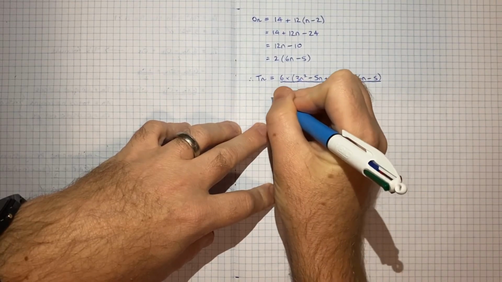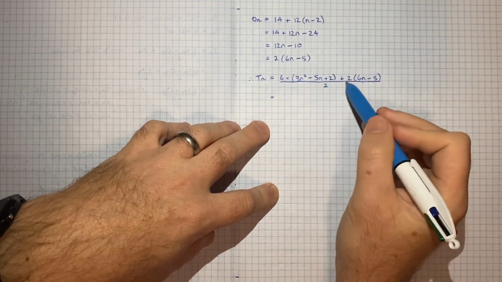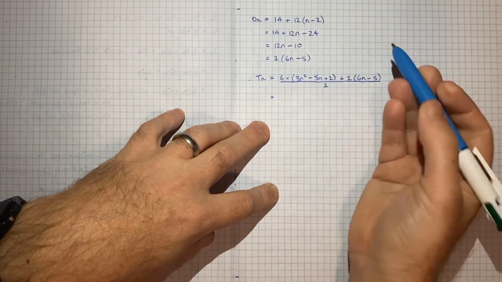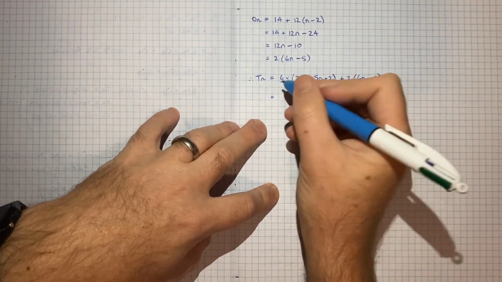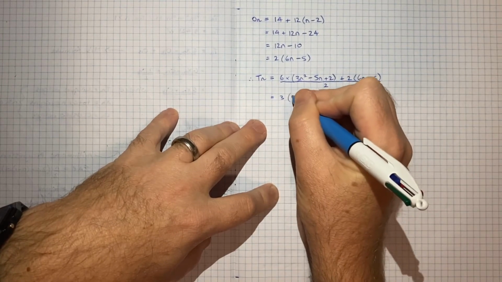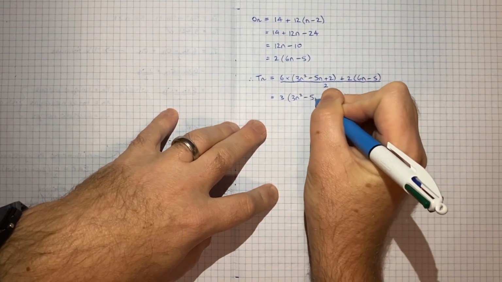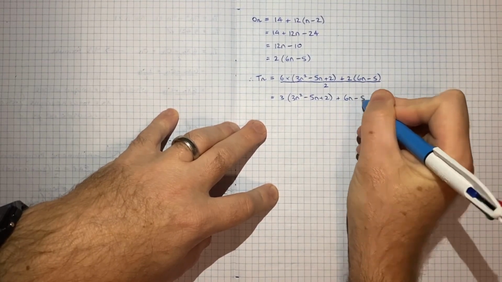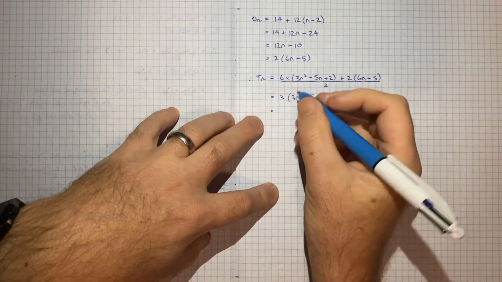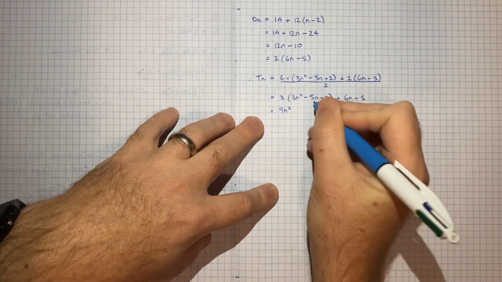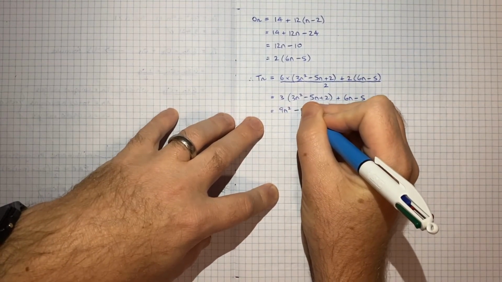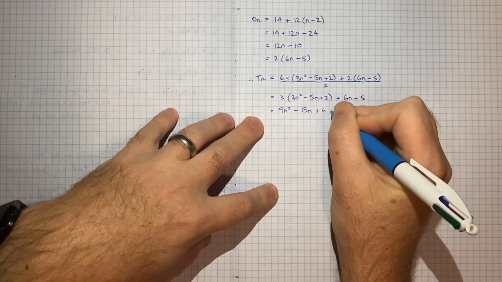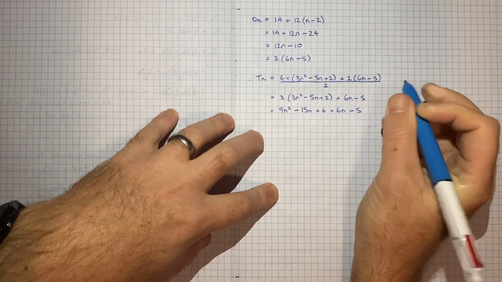And so right away we can divide out the 2, because these 2s will cancel and this 6 on 2 would become 3. So we'll end up with 3 times 3n squared minus 5n plus 2, plus 6n minus 5. If now I expand the 3, we'll get 9n squared minus 15n plus 6 plus 6n minus 5.